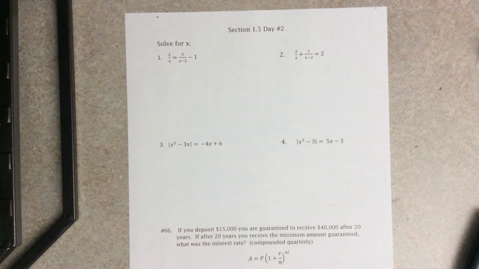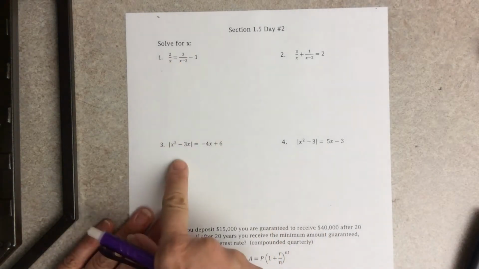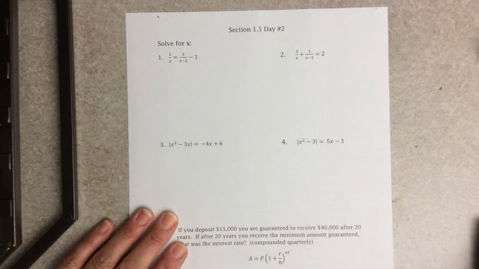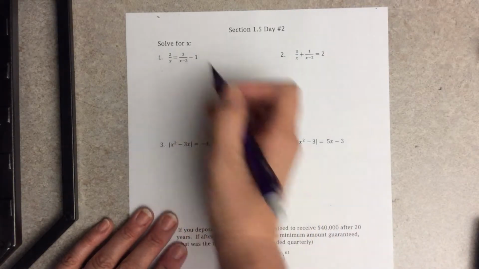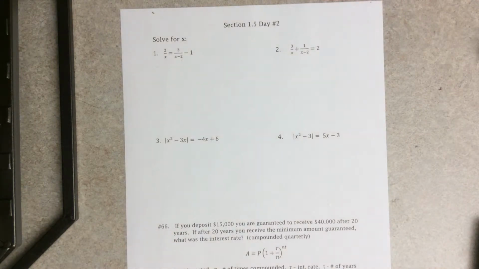Now moving on to the day 2 problems, we've got a little bit more complicated problems in the sense that we've got fractions and we've got absolute value. So to start off with, when we have fractions and we're going to try to combine them together, remember we need a common denominator.